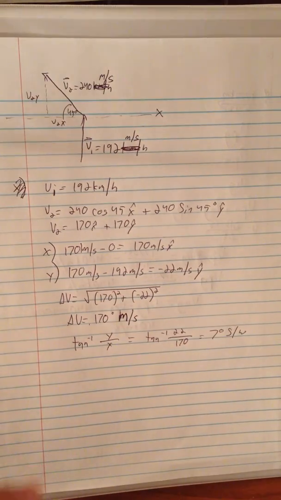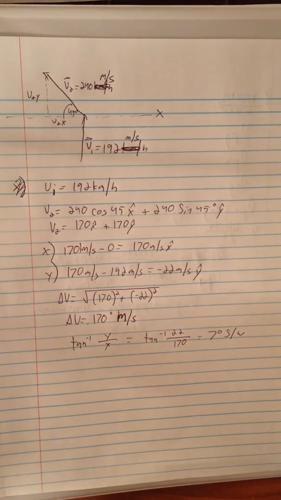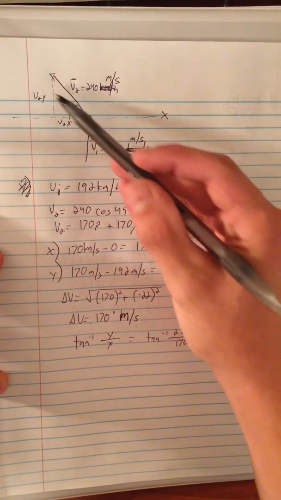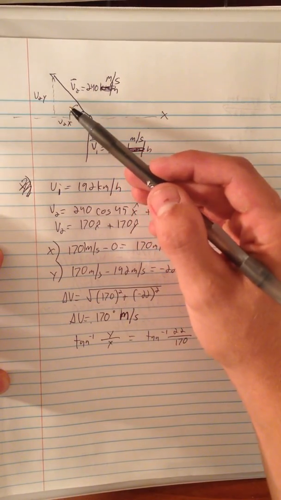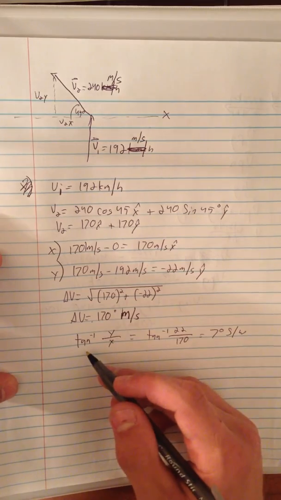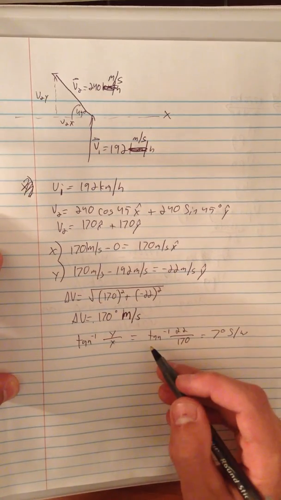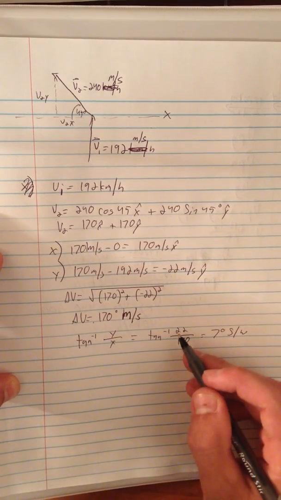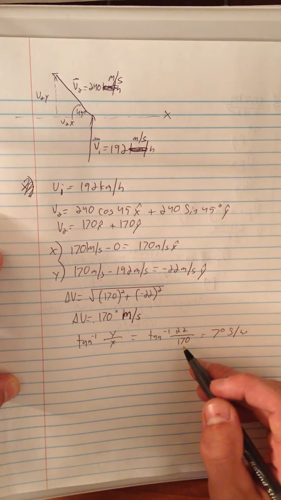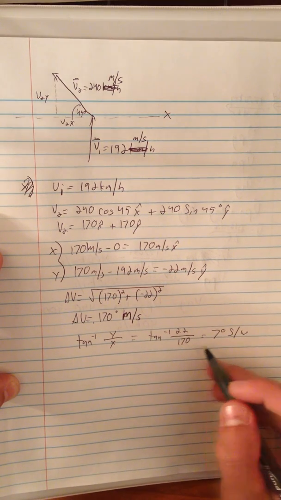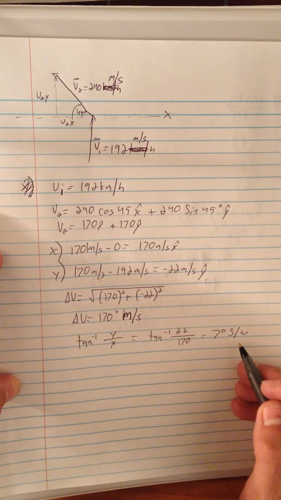Now to find the direction it changes, we know that the tan is the opposite over the adjacent. So we know that the tan inverse is the y over the x, and the tan inverse of 22 over the x, which is 170, will give us our 7 degrees in the southwest direction.